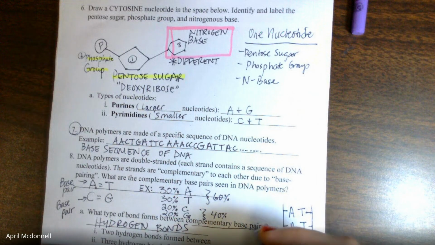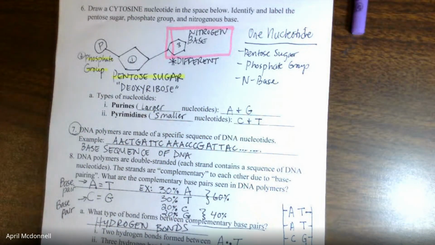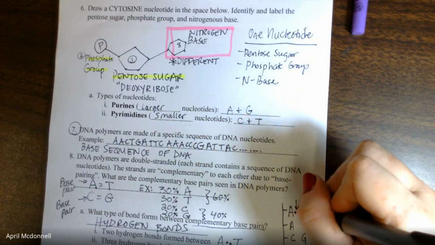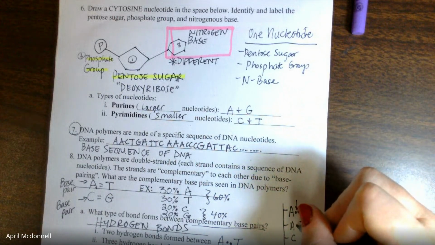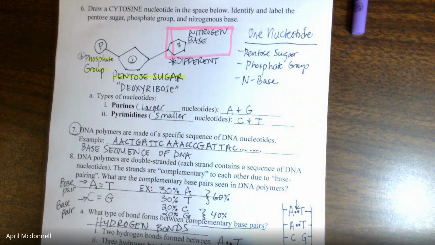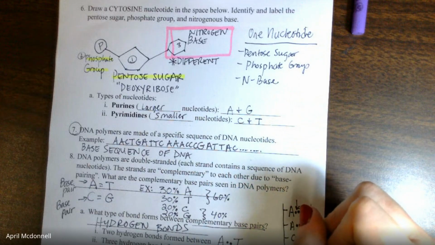It turns out that two hydrogen bonds form between A and T. So I'm going to go ahead and put two dots here representing the hydrogen bonds. So we can put two dots here as well. And three hydrogen bonds occur between C and G. So I'll put three dots between C and G.